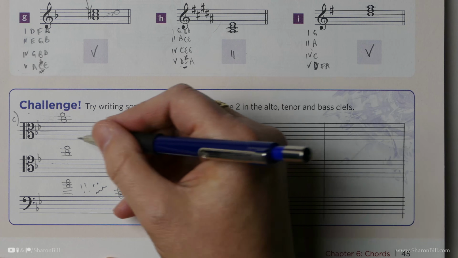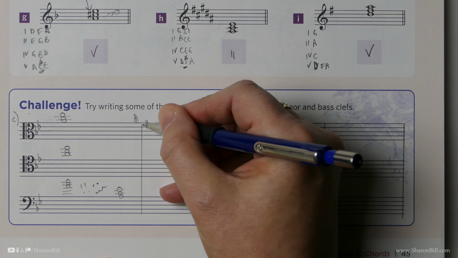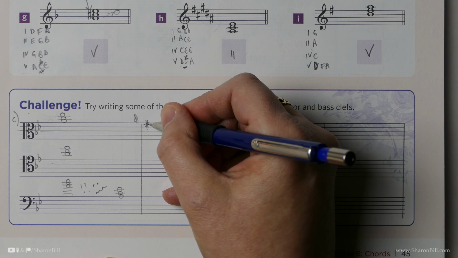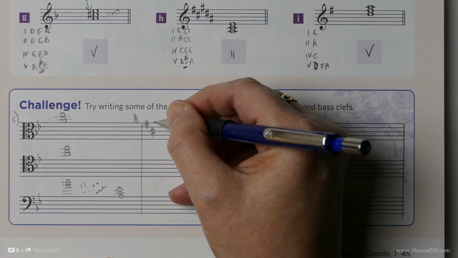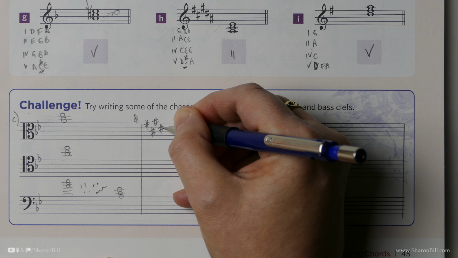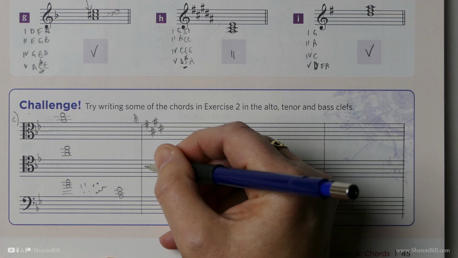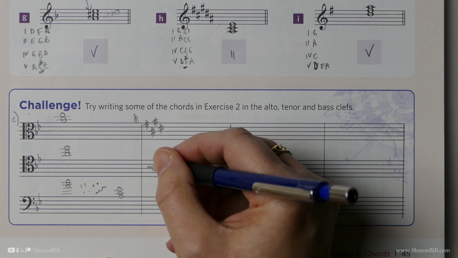So if we're in the alto clef, C, D, E, F, it's good practice, a bit of revision on your clefs and placing your key signatures. G, D. And so in the tenor clef, we've got to drop down now because it goes too high.